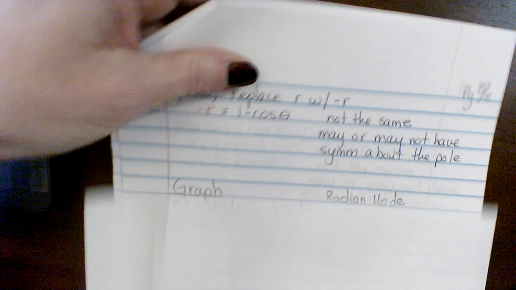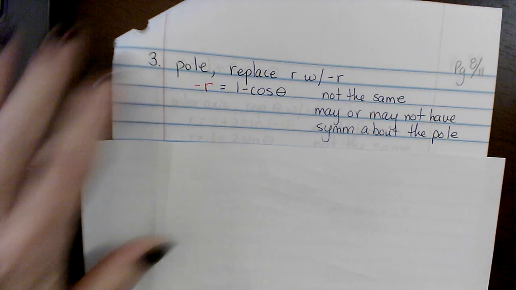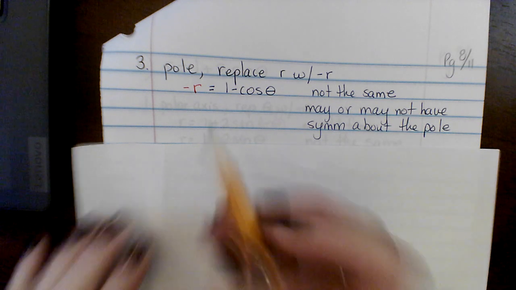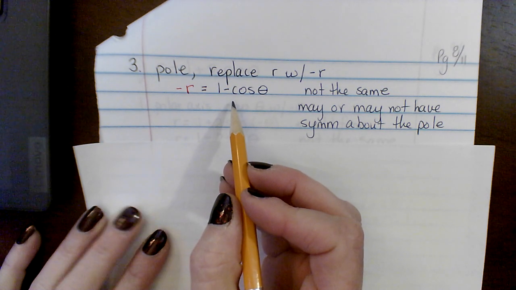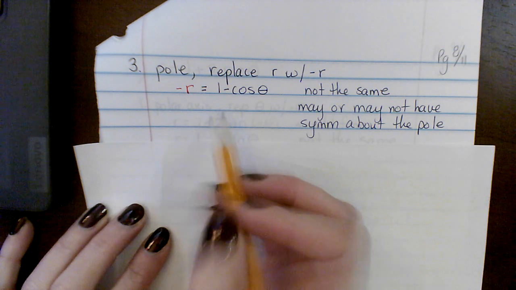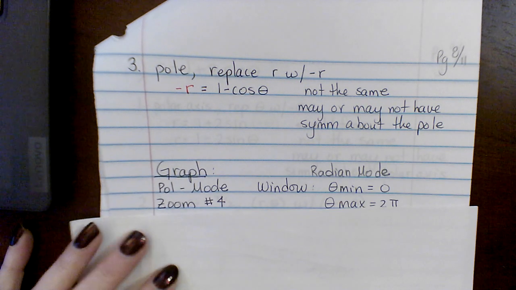The third type of symmetry is the symmetry about the pole, or the origin. We're going to replace r with negative r. If we do that, we get kind of the same situation we were in with the last one. It's not the same, so it's inconclusive. It may or may not have symmetry about the pole. We know nothing. Now, let's graph it.